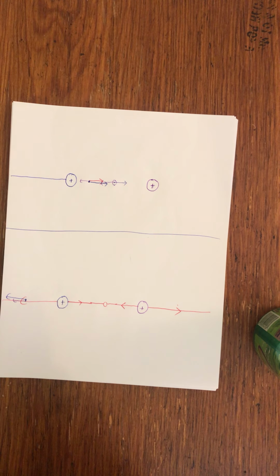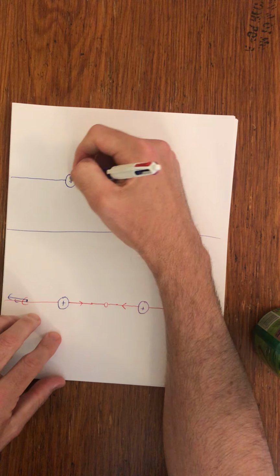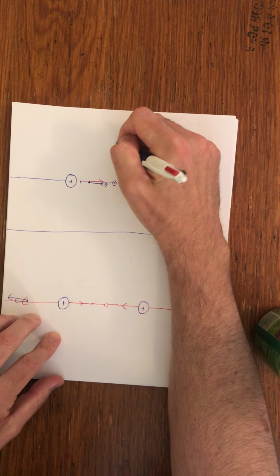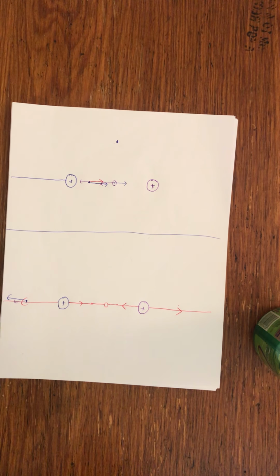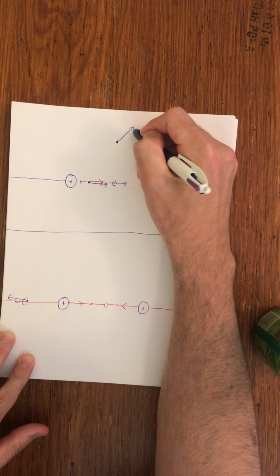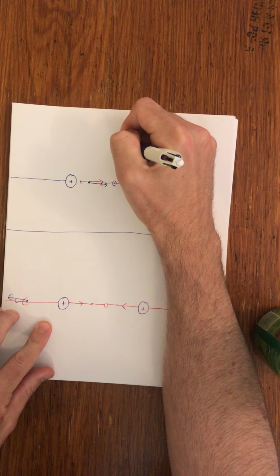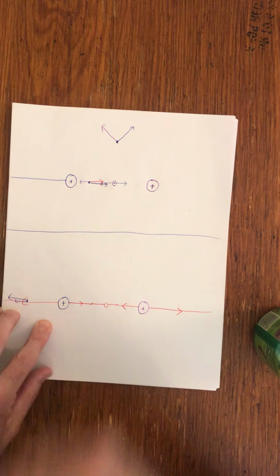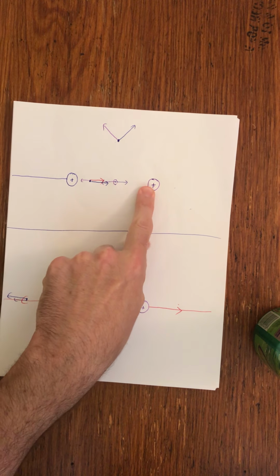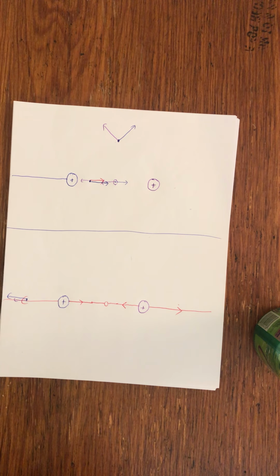So let's look at what happens at a point equidistant, right, but not on that line, above, in the same way we did before. So we're going to have E1 going radially outwards. E2 is going to be the same magnitude, but radially outwards from E2. And so remember in the before, when it was positive and negative, the vertical components canceled out.